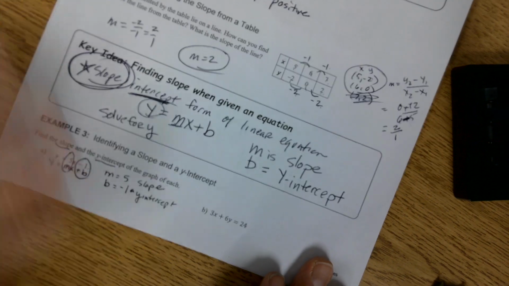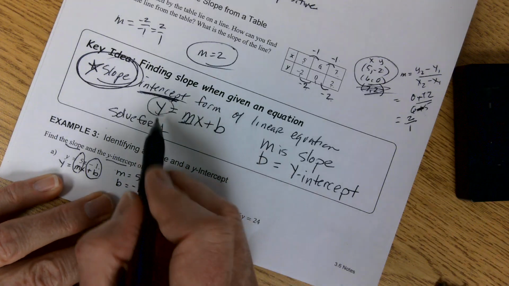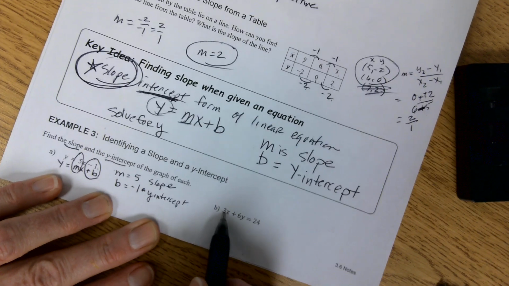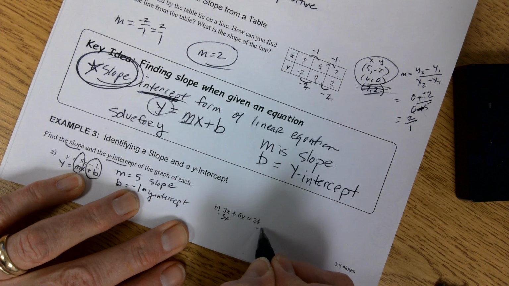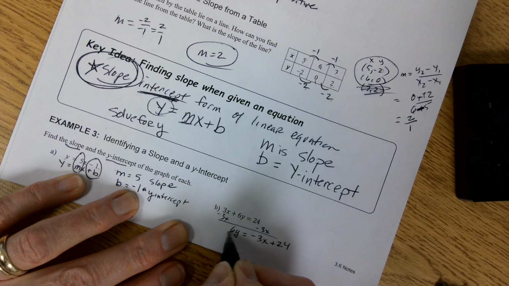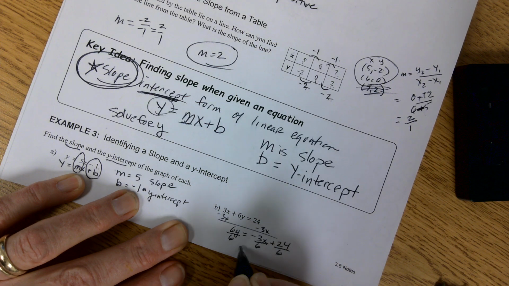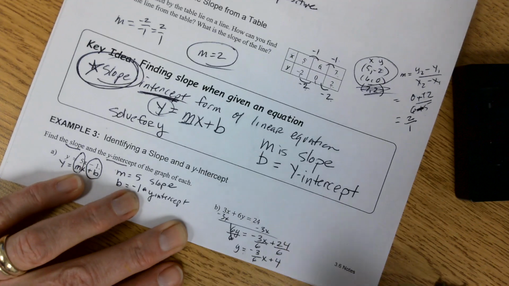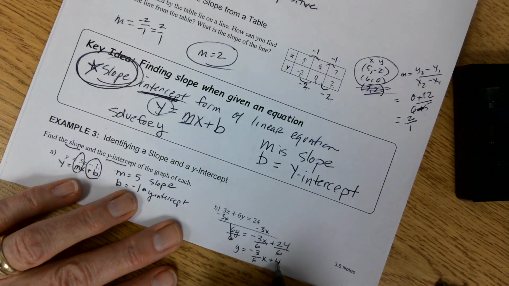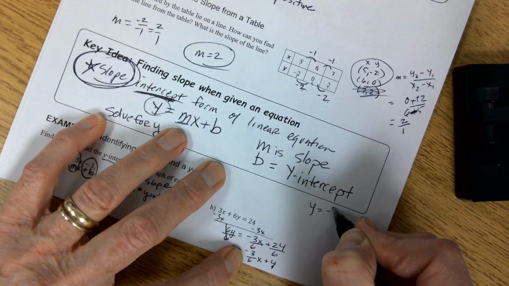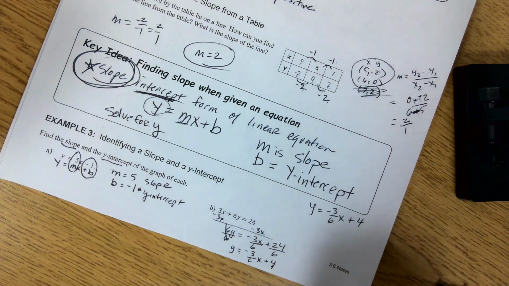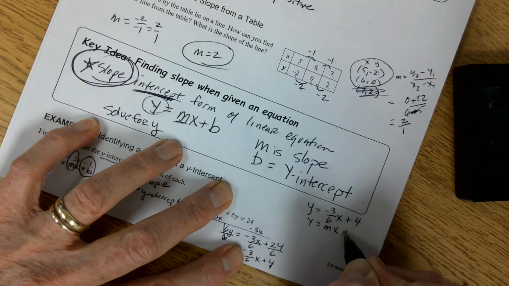This one's a little harder because it's not in the form of y equals mx plus b. This one is not like that, so I would have to change what it looks like. And the inverse of multiply by 6 is divide by 6. Okay, now I can look at this and go, what's my m and what's my b? I'm going to rewrite it up here. This really, you guys, is 1/2. I'm going to leave it like this for now. We'll talk about it more. But this is y equals mx plus b.